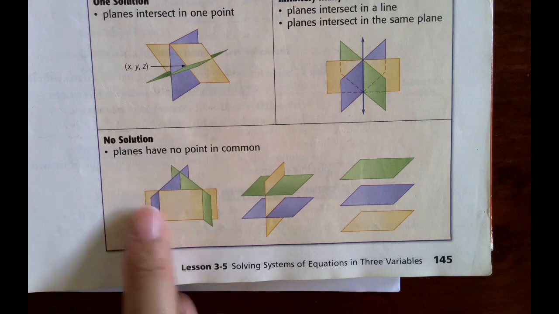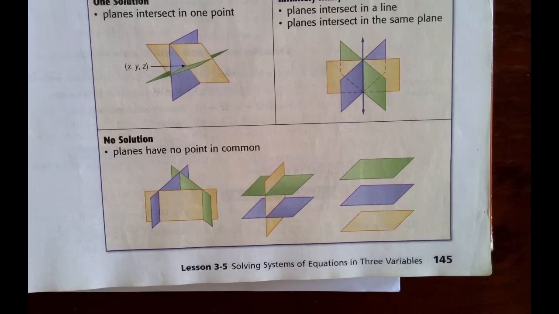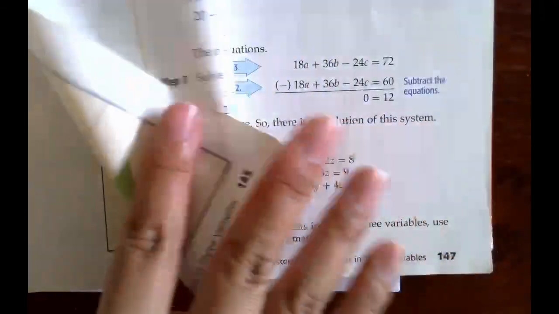It's possible that maybe two of them do, or it could be that none of them do. Either way, there isn't one place where all three of them meet, and that would make it no solution.